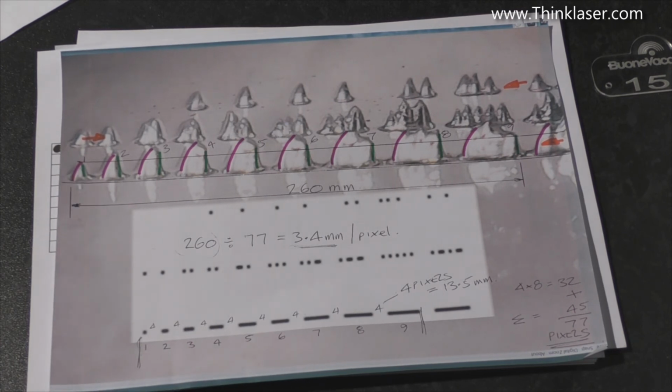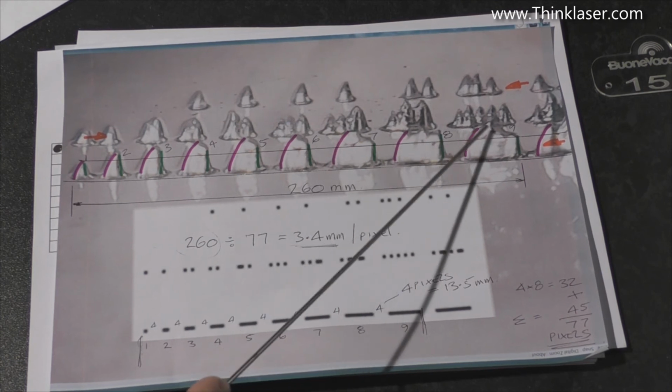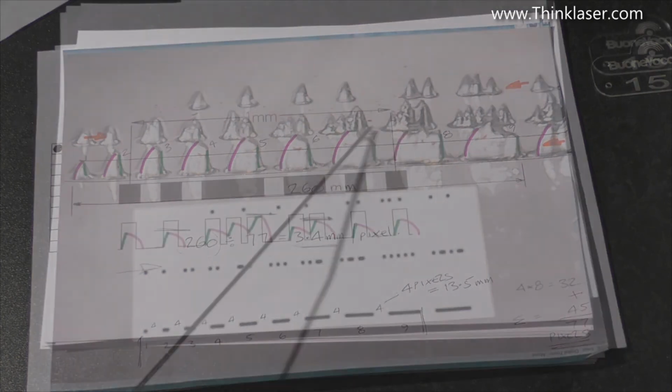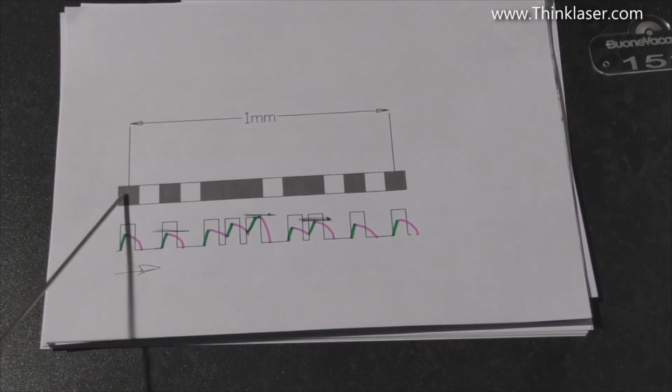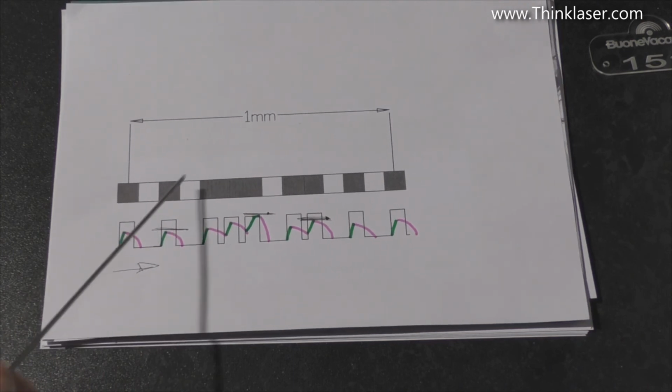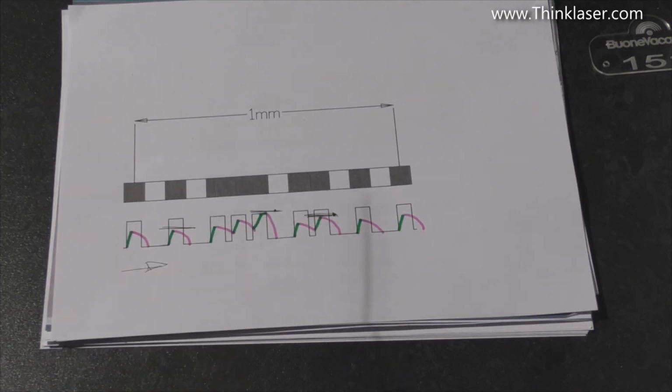Now, what I'm going to do is just try and explain what we're seeing here with these funny shapes. On this pattern here, I've just drawn a nominal pixel pattern. There's a black pixel, nothing, black pixel, nothing, black, black, black, nothing, black, black, nothing, black, nothing, black.